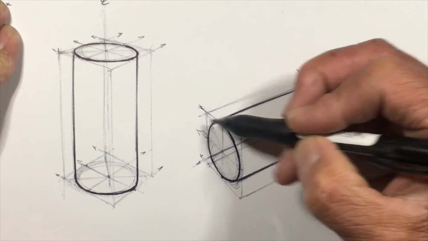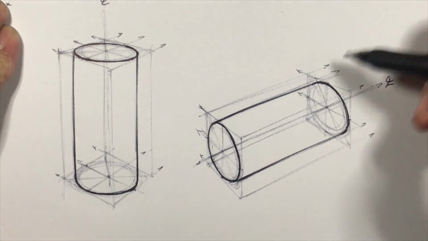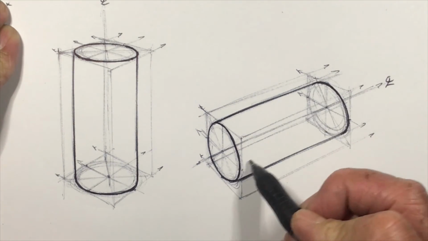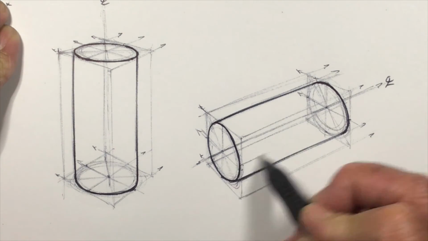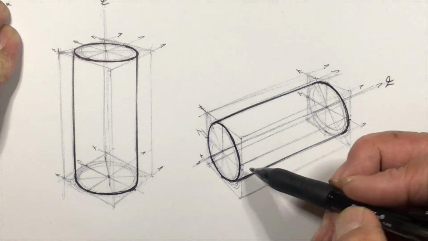So given that this is a rounded volume, I'm going to assume that there's a light source coming from the top right. This is kind of the width of the body based on where the light source is coming from.